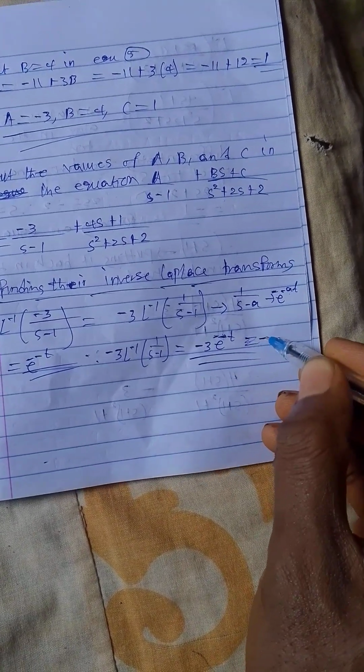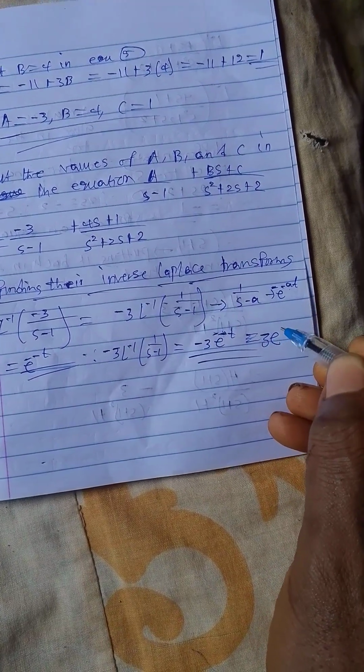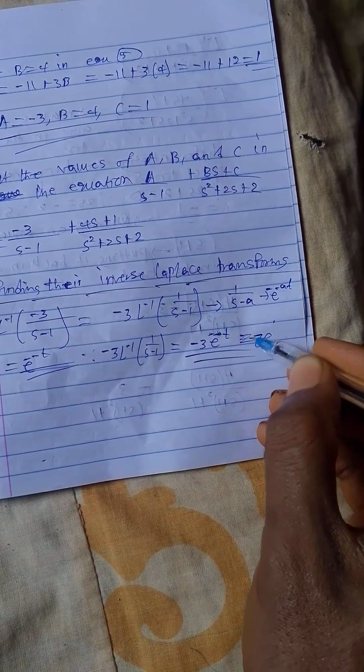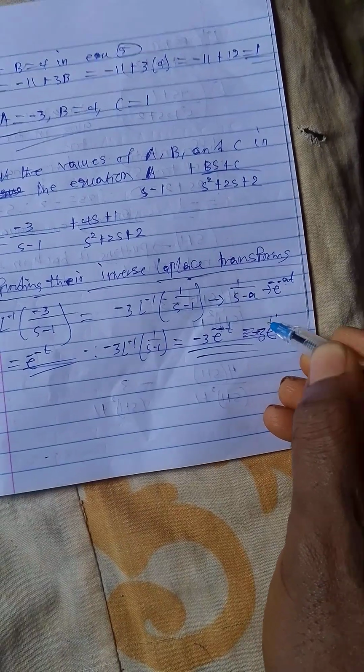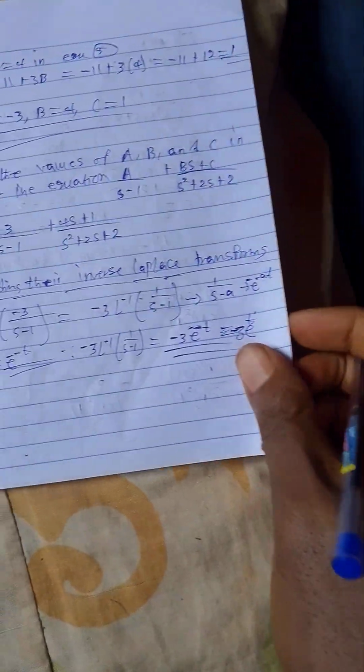So this is equal to minus 3 e raised to power t. That's the correct answer.